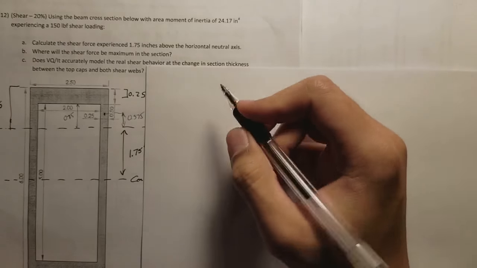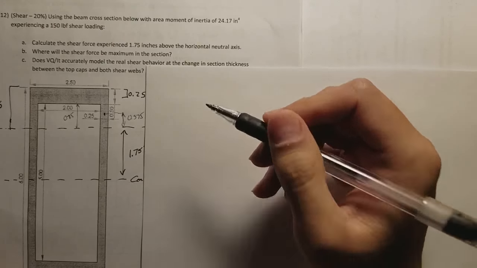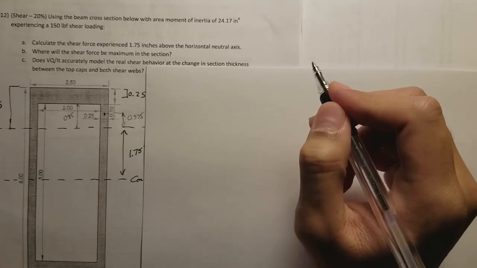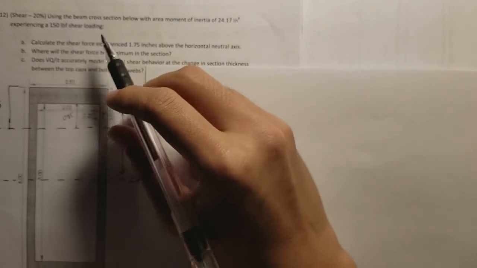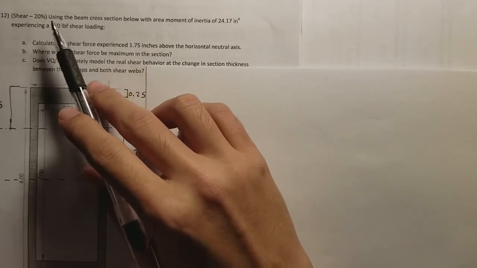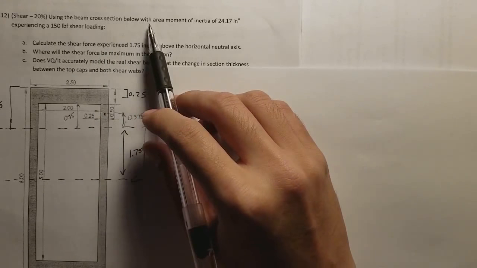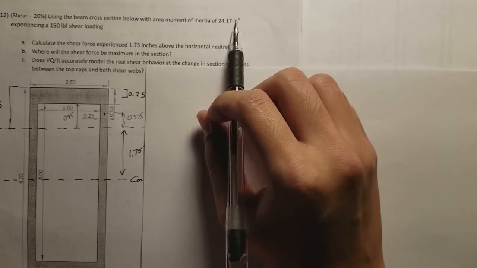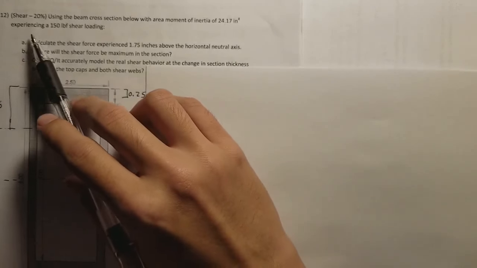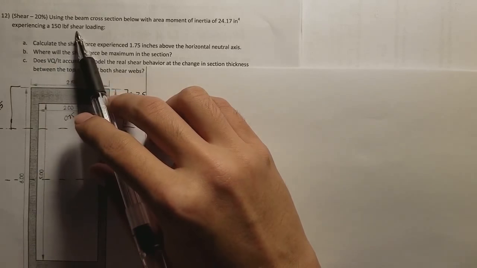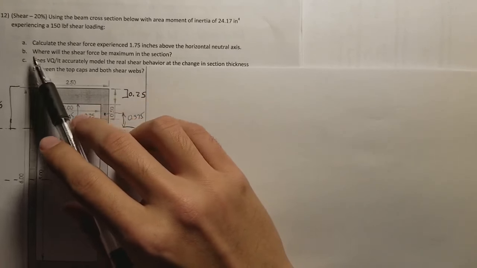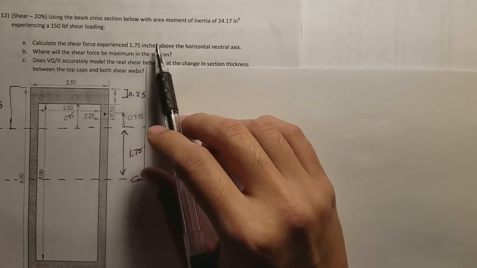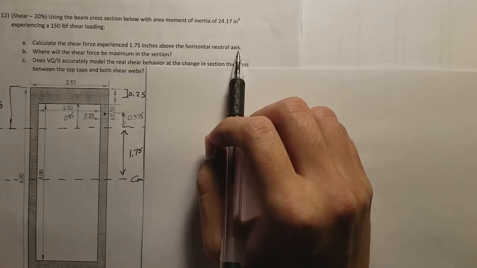Hey guys, today I'll be going through the structural exam problem that I found so many of you were struggling with. So here's the exam problem. Using the beam cross-section below with the area moment of inertia 24.17 inch to the fourth, experiencing a 150 pounds shear loading. A. Calculate the shear force experienced 1.75 inches above the horizontal neutral axis.